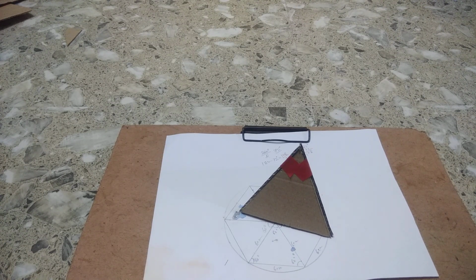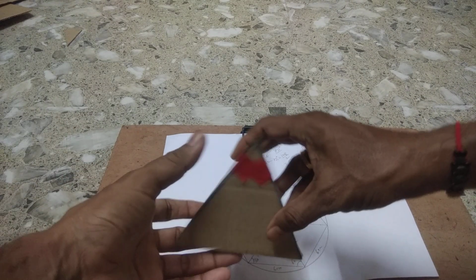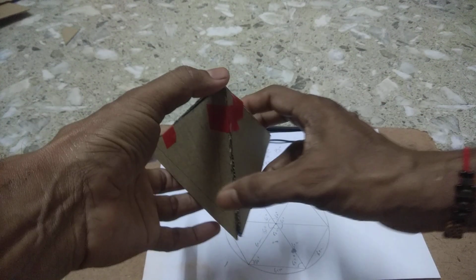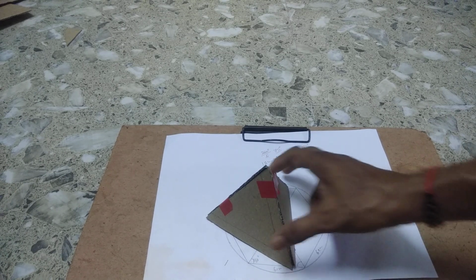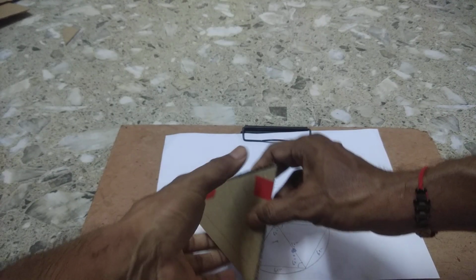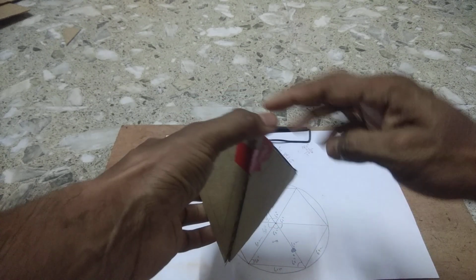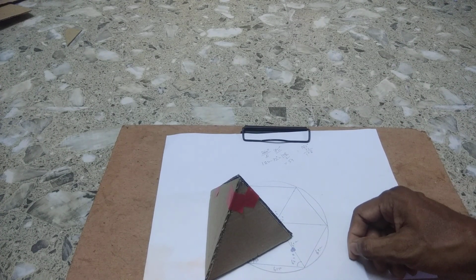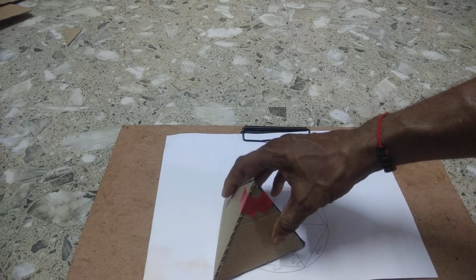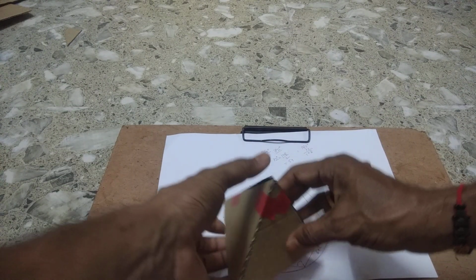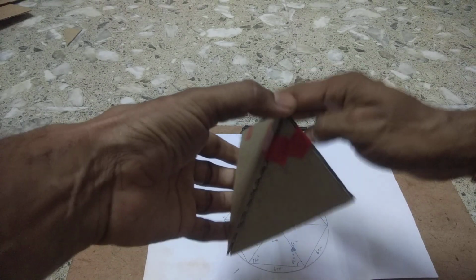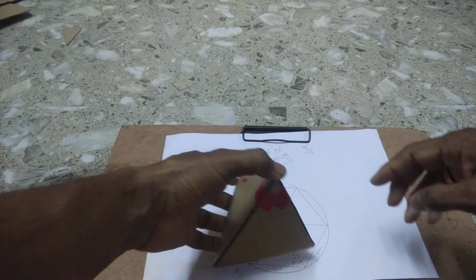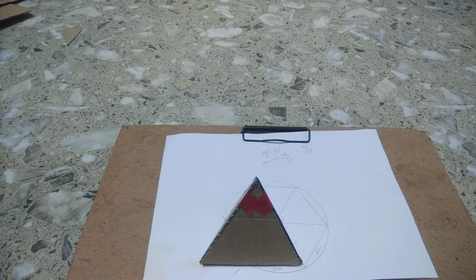In a triangular pyramid, how many surfaces are there? Let us see. There are 1, 2, 3, 4. There are 4 surfaces in a triangular pyramid. How many vertices are there? You see, vertices 1, 2, 3, 4. There are 4 vertices in a triangular pyramid. And how many edges are there? Let us find out the edges also. 1, 2, 3, 4, 5, 6. There are 6 edges in a triangular pyramid.